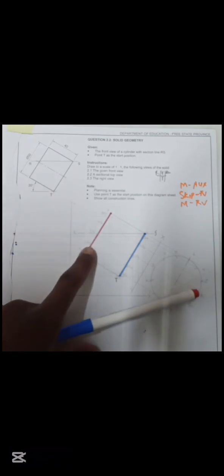Now this is my 10 with a red marker, so it is going to be on this side. Then a blue marker will be my 10 here. So 10 should be in red.